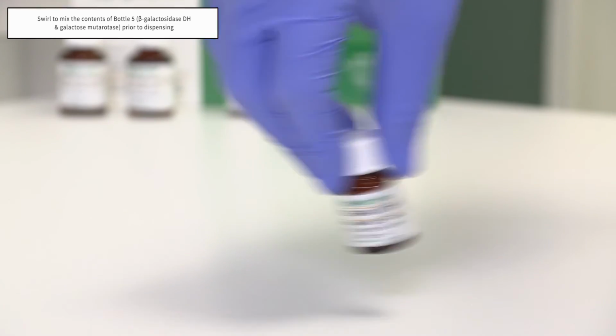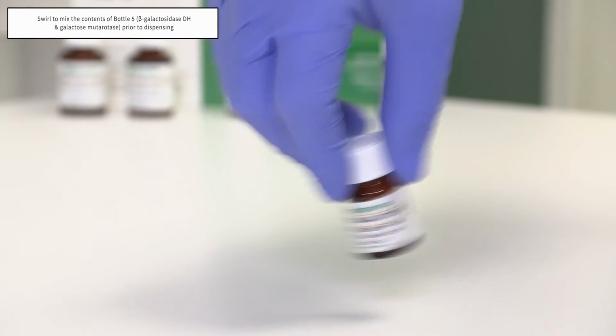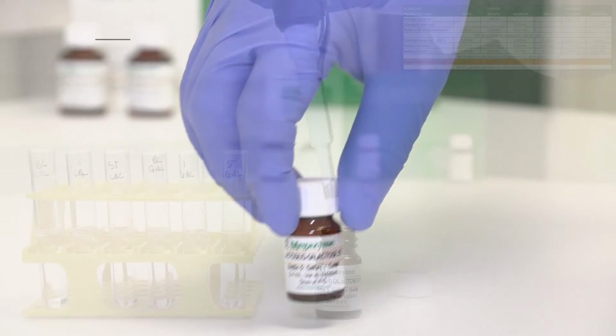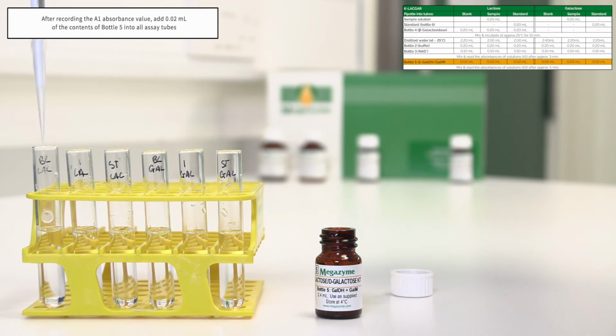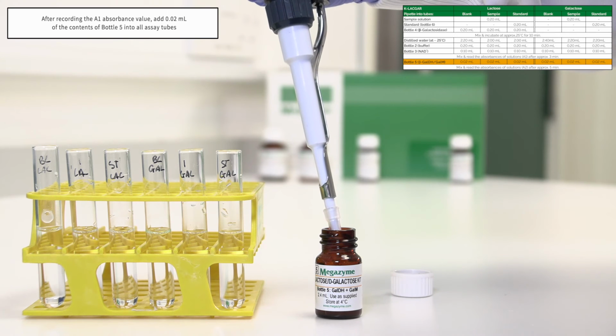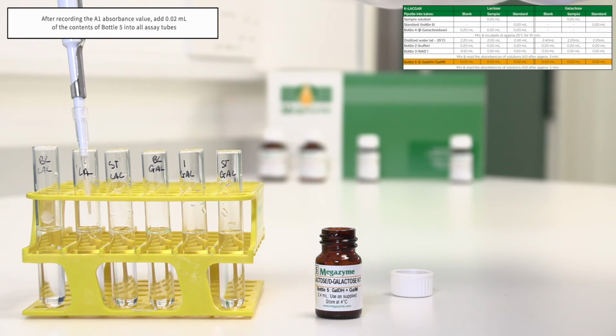Swirl to mix the contents of bottle 5, galactose dehydrogenase and galactose mutarotase, prior to dispensing. After recording the A1 absorbance value, pipette 0.02 millilitres of the contents of bottle 5 into all assay tubes.